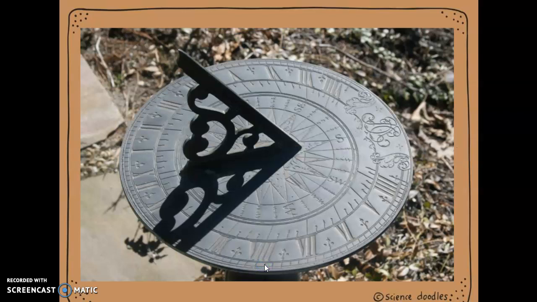Here's an example of a sundial. Sometimes you might see something like this in someone's garden and you might have wondered what it was. Well, now you know. It's a sundial that can tell you what time it is.